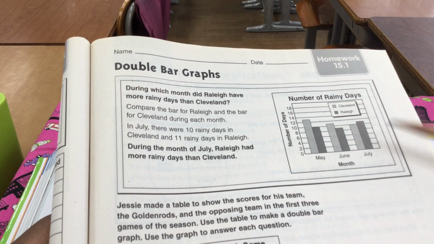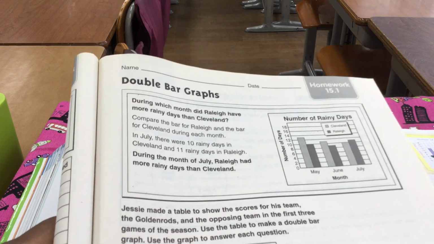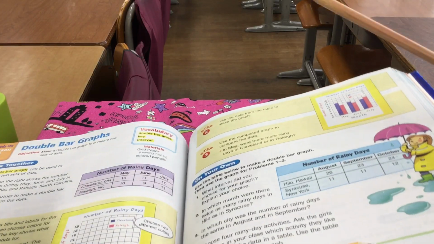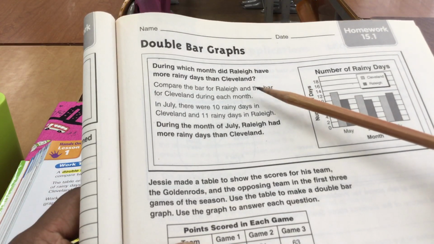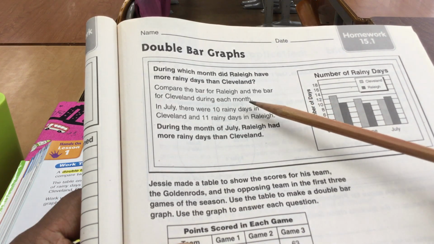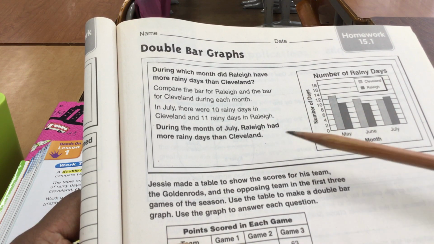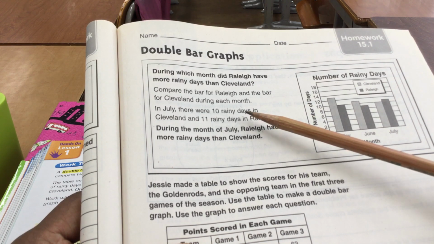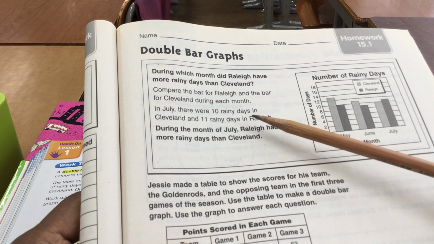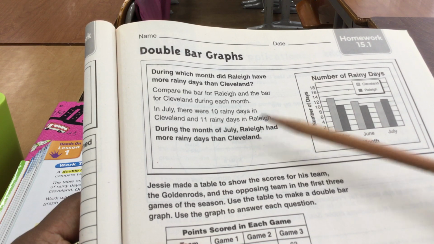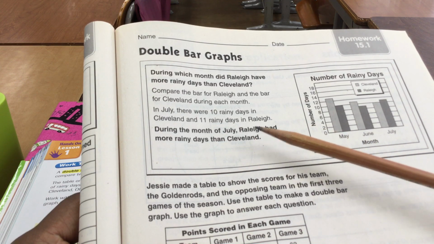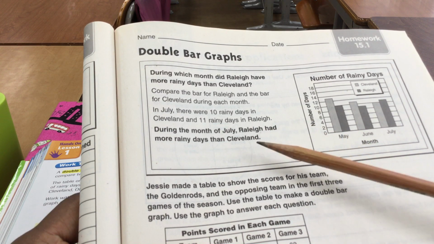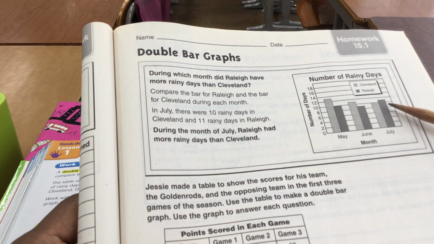Now that was the same example from the textbook. Compare the bar for Raleigh and the bar for Cleveland during each month. In July, there were 10 rainy days in Cleveland and 11 rainy days in Raleigh. During the month of July, Raleigh had more rainy days than Cleveland.